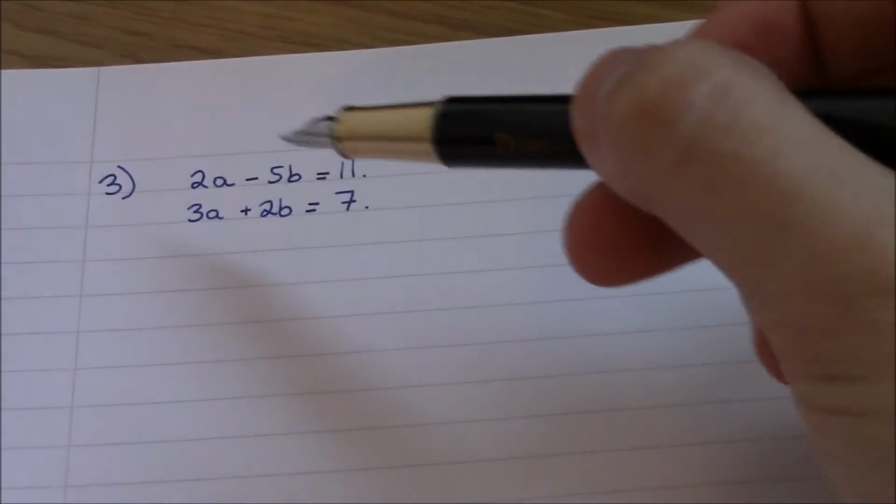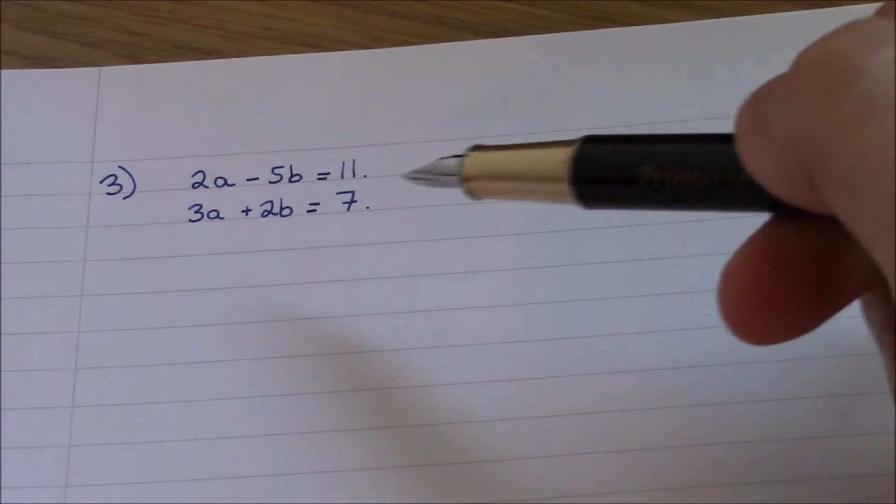Now I've got one final one for you guys to check out. But before I show you it, I'd like you all to try it yourself. So if you go ahead and just pause the video now and give that a try. So we've got 2a minus 5b is equal to 11, and 3a plus 2b is equal to 7.